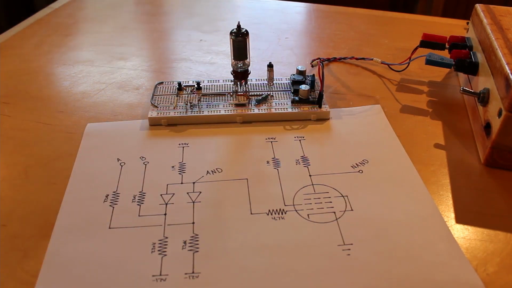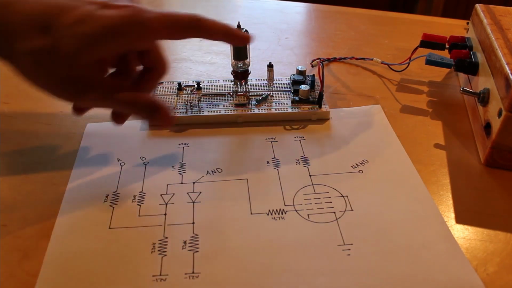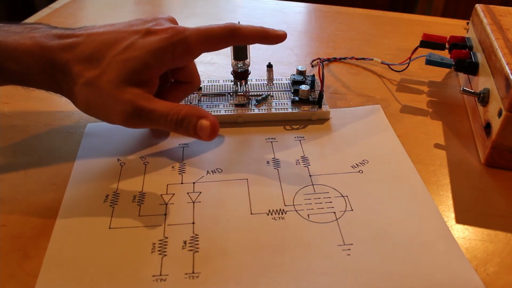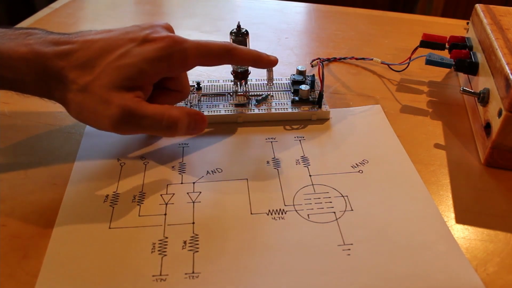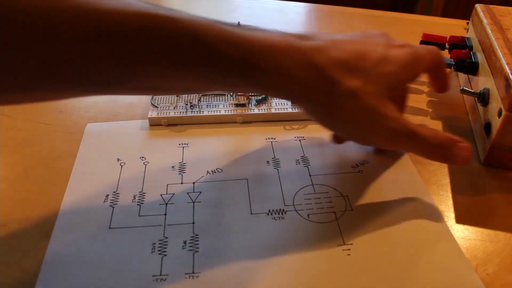So let's flip the switch on and give it a shot. Now the moment I flip the switch on, this VFD should turn on and then stay on until both buttons are pressed.